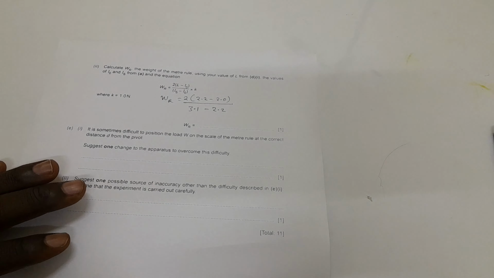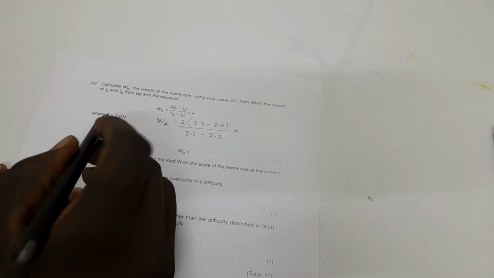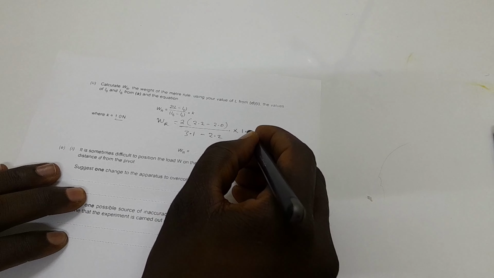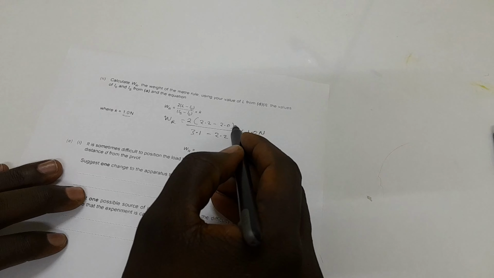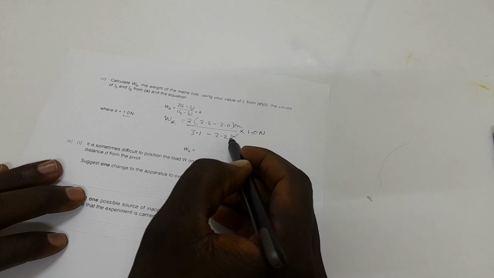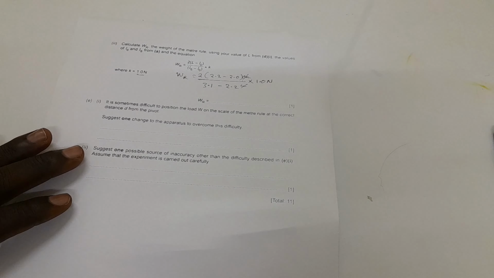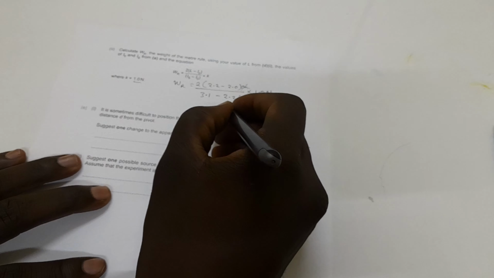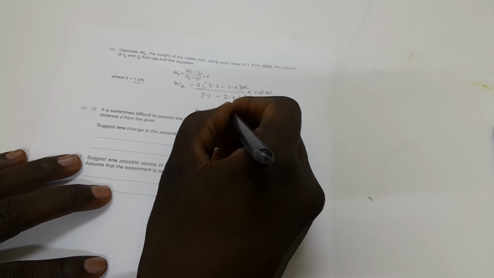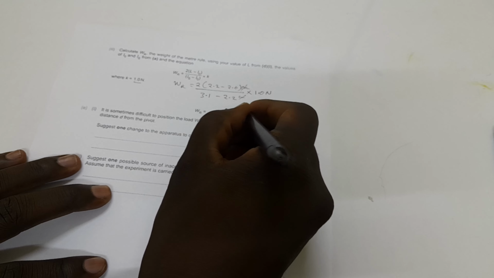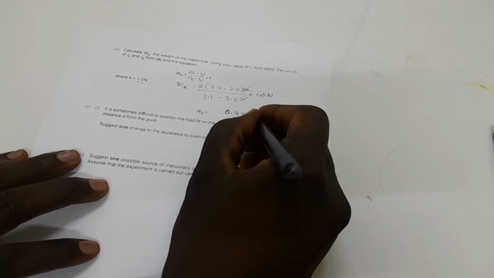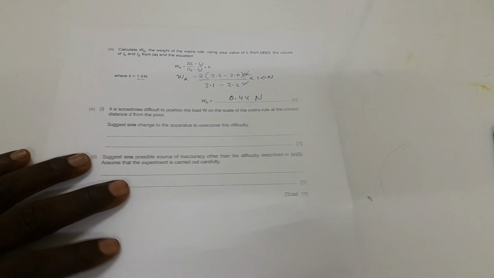Using our calculator, then you're supposed to multiply this by K, and K is 1, so that is 1.0 newtons. You can see clearly that these are in centimeters. Once we cancel the centimeters, that means our unit should be in newtons. So from my calculation, I get 0.44 newtons. 0.44 newtons.